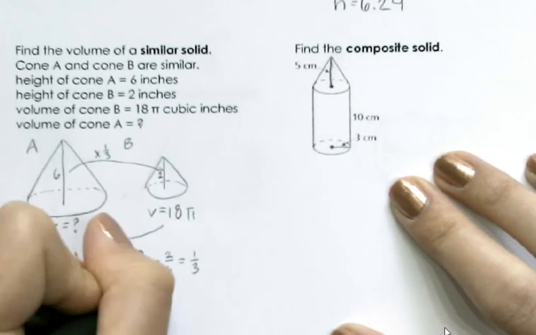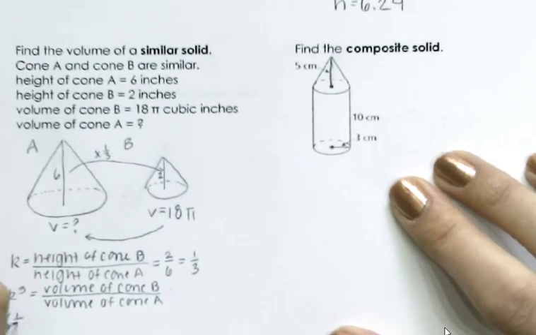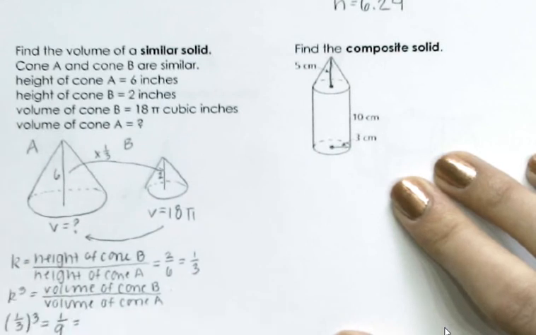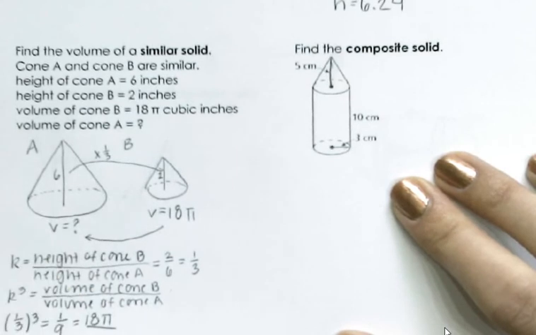Again, we do the new divided by the original. And so we can plug in what we know here. Well, K we know is 1/3. So we take 1/3 cubed. So 3 cubed is 27, so 1/27 is equal to the volume of cone B, which is 18 pi, divided by volume of cone A. That's what I'm trying to solve for. I'm just going to call that V.